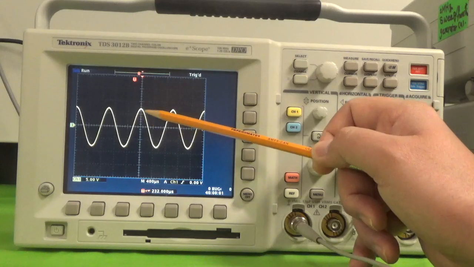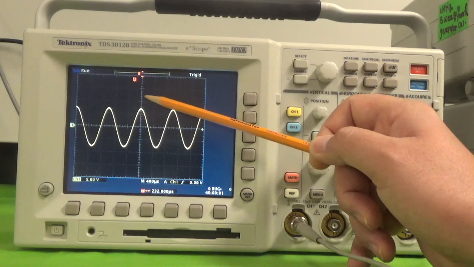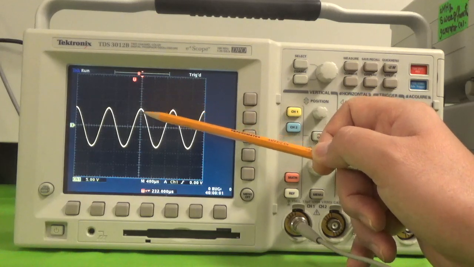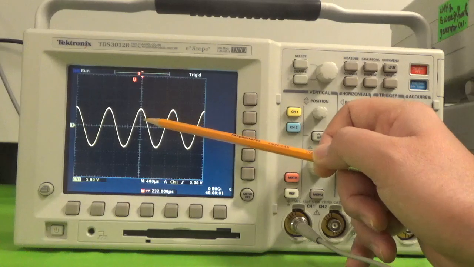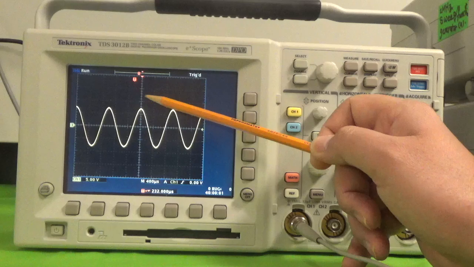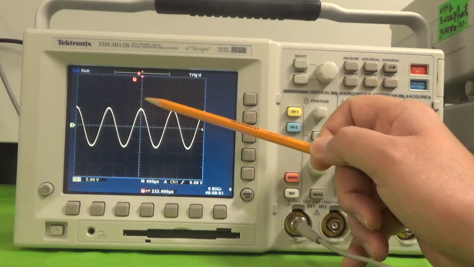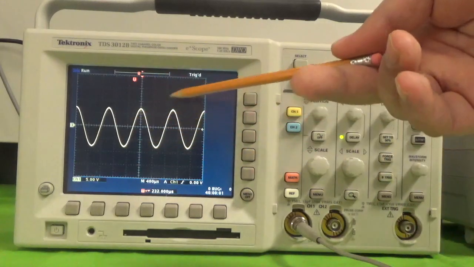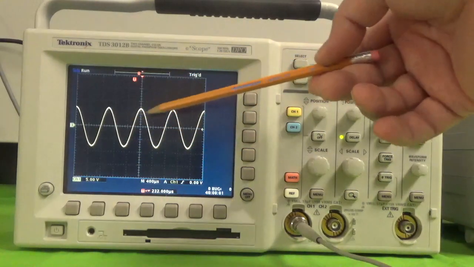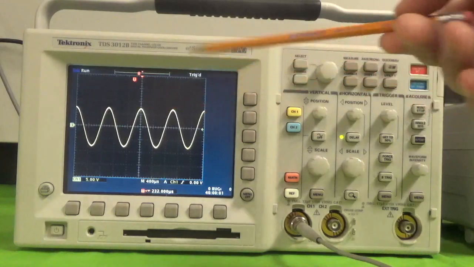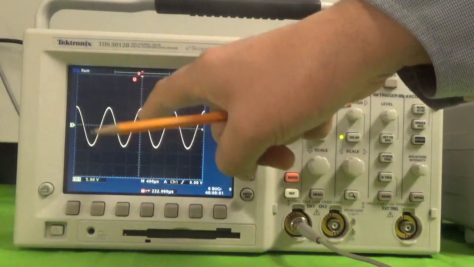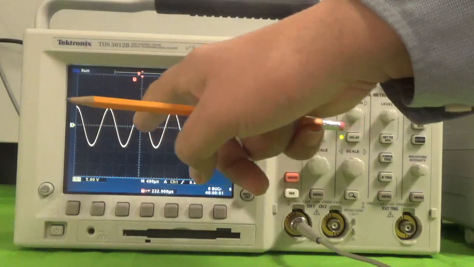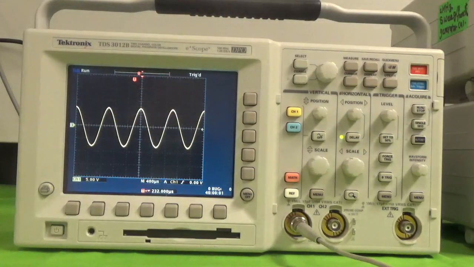Now 2.2: 1 square, 2 squares, and here we have 0.2. So that means we have 2.2 volts. So this is how to measure the voltage and the time using the oscilloscope.